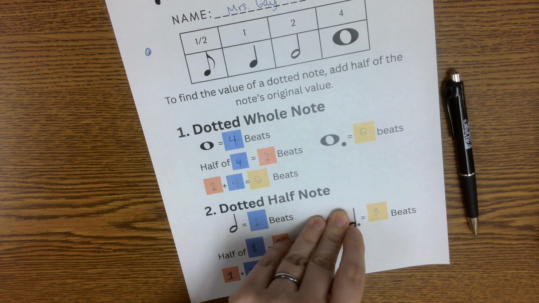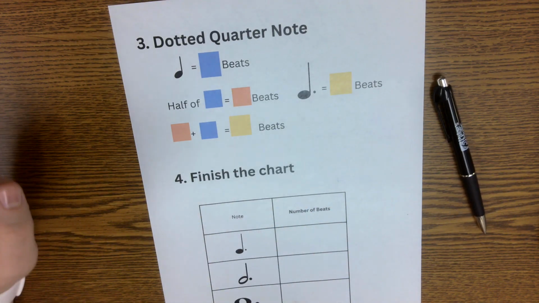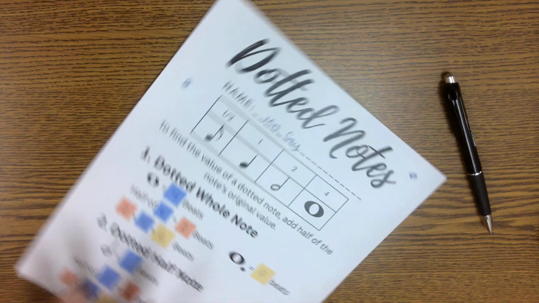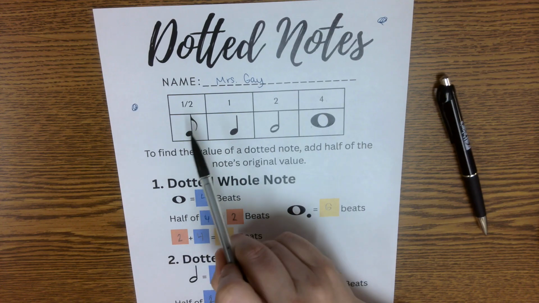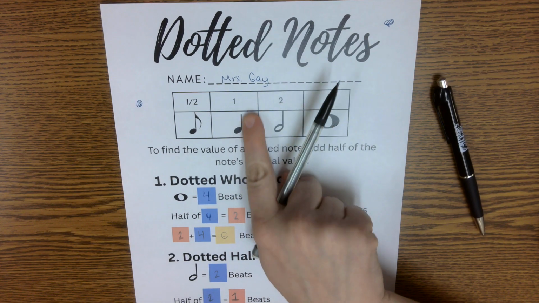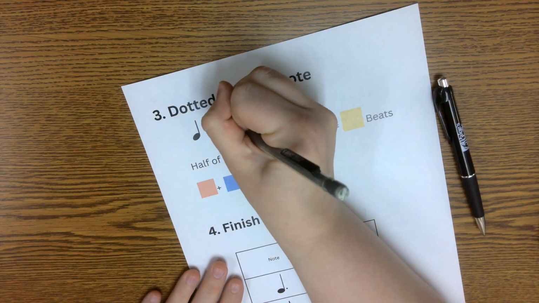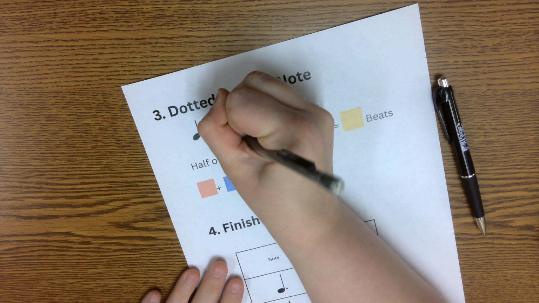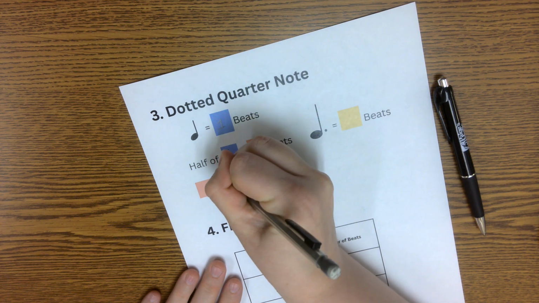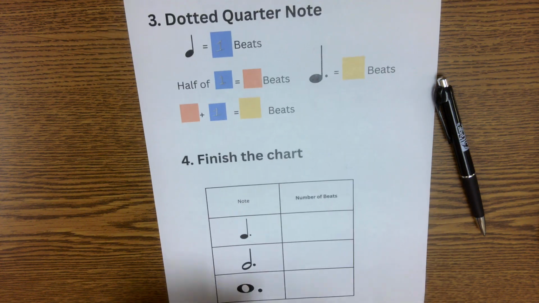To do number 3, we're going to turn the paper over. We're doing our dotted quarter note. So we're going to look at our quarter note, and we are going to look and see which one of these our quarter note is. It's this one, so it gets 1 beat. So in our blue boxes for number 1, I'm putting a 1. Kind of hard to see, but that's what it says.